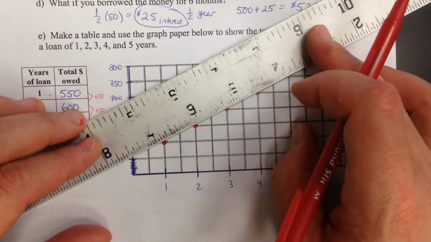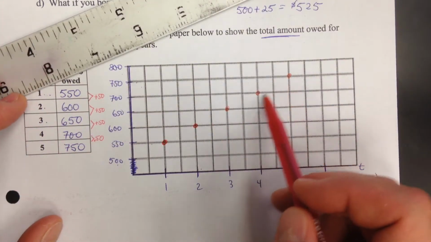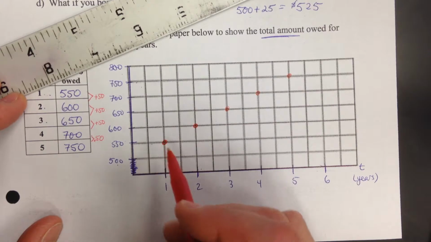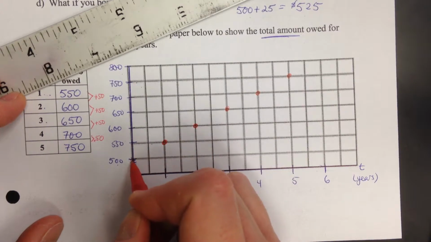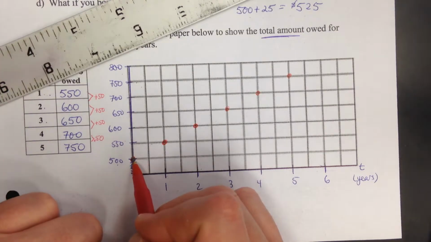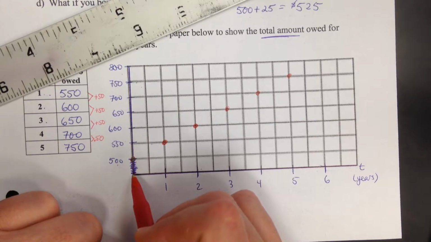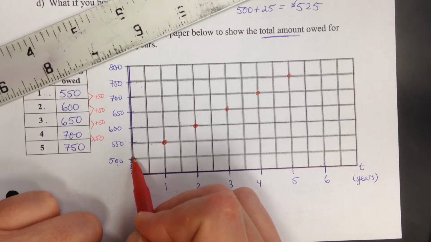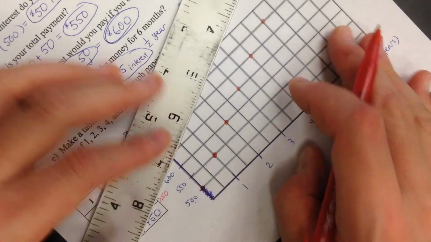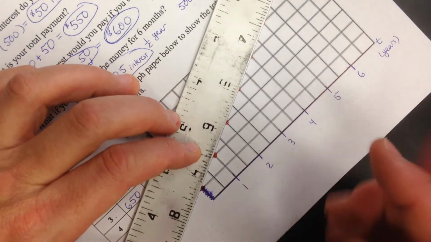And the other thing you may notice is that if we're going backwards here to the left, this point would be 0, 500. So let's say you borrow the money, kind of like a credit card, but you pay it back right away. If you pay it back right away, you're not going to get charged that extra amount of interest. So for 0 years, if you pay it back immediately, you're only going to pay 500. So if we connect that, what we get here is a line.